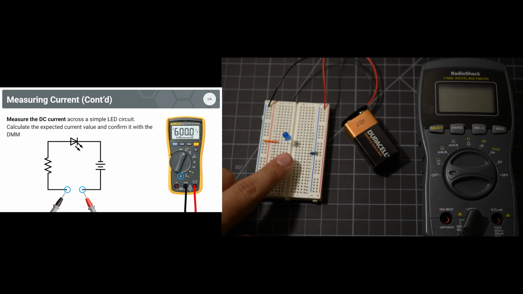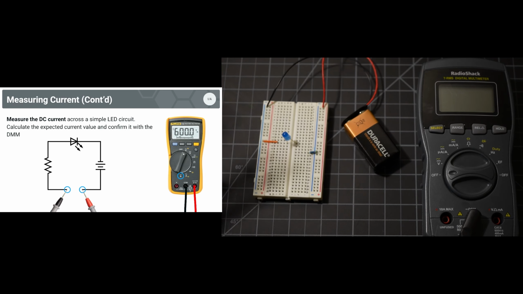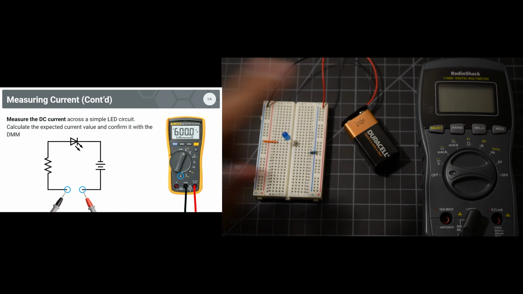So we've got our classic LED circuit. This time the LED is not lit. Why? Because I've moved the resistor to a different strip from the positive terminal of the LED so that the circuit is currently disconnected. And this is so we can take our probes and connect them such that the multimeter is in series with the circuit. Now, the first step, as always, is to connect our probes.